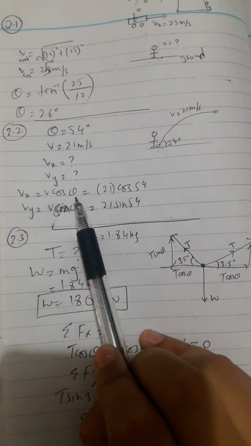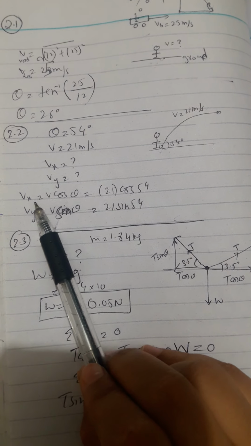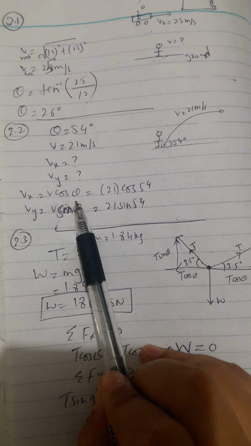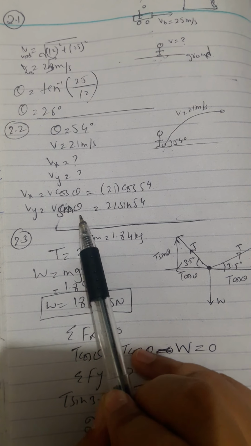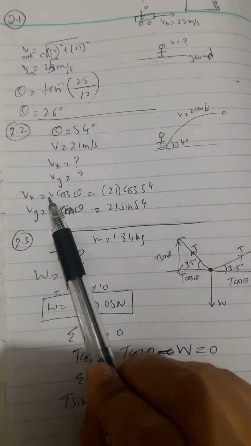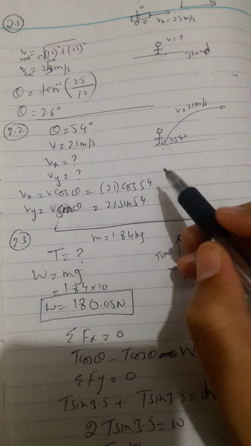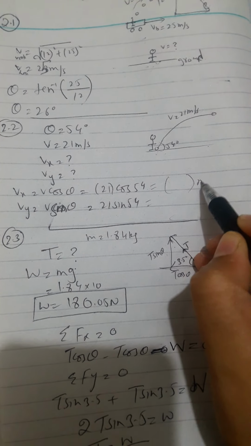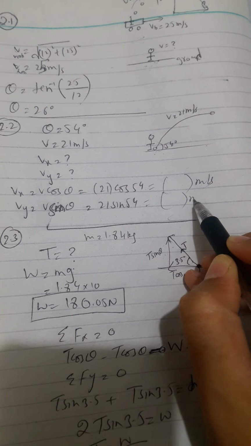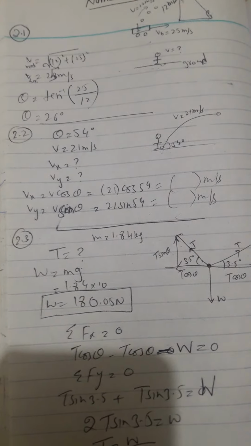Vx is v cos theta, as I told you earlier, that the x component has cos, the y component has sine, and put the value of v and angle, you get the vx and vy components of velocity. You have to do this mathematics by yourself.